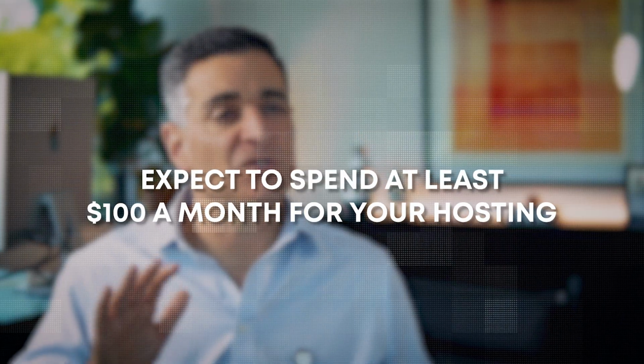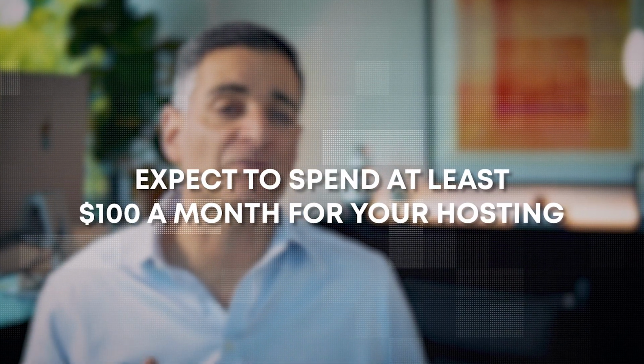Otherwise, HIPAA violation. Now, shared hosting like Bluehost, GoDaddy, HostGator, they do not provide BAAs. AWS, Google Cloud, and some dedicated HIPAA-compliant hosting providers will. Now, expect to spend at least $100 a month for your hosting at this point. HIPAA compliance doesn't come cheap.